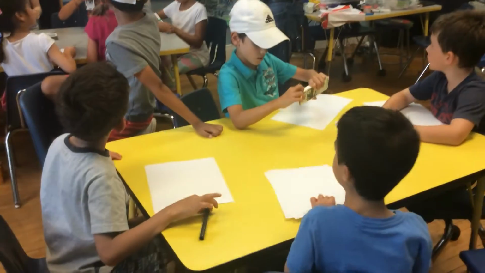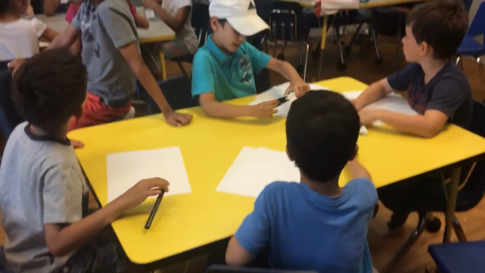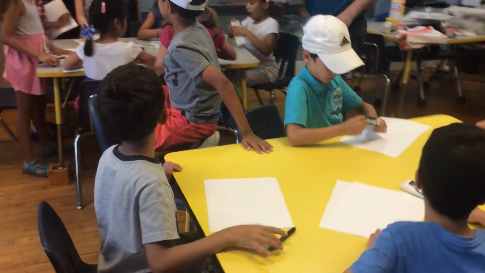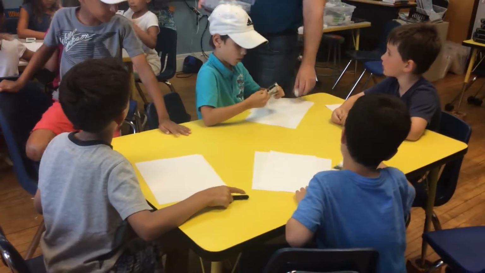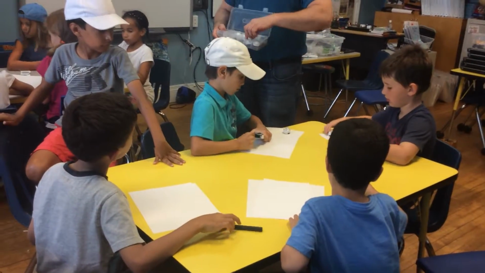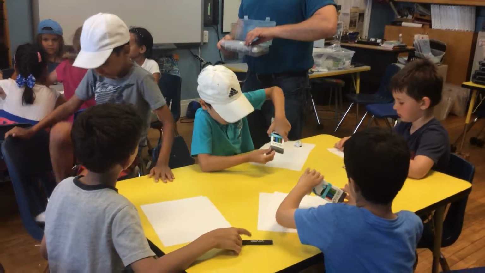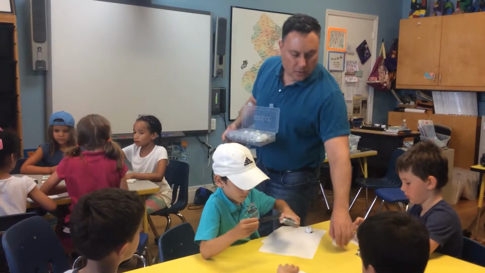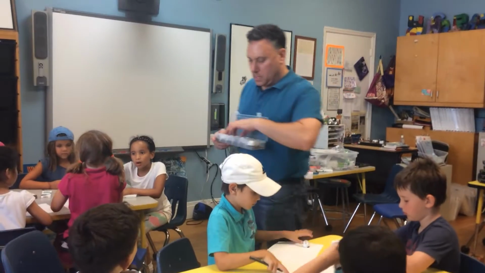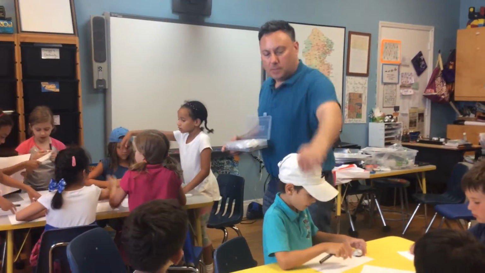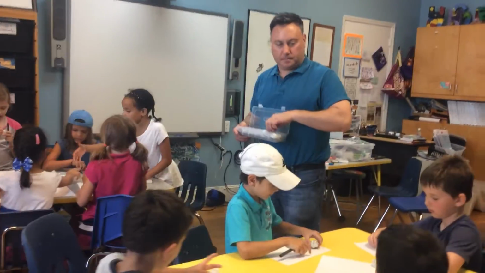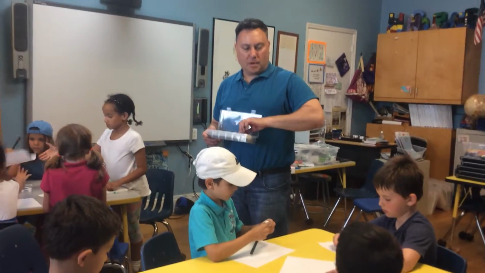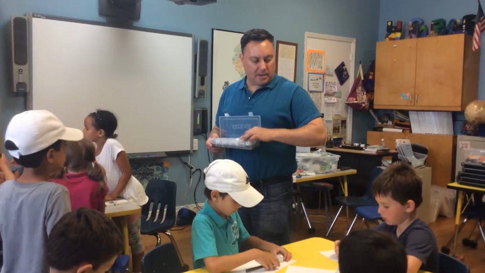Guys, you're sharing the markers, please. By the way, these are not special. These are not markers that have a special substance in them. The only reason these markers are especially good is the size is perfect. Are they permanent? Nope. Do they come out if you get it on your shirt? Probably. But try not to get it on your shirt.